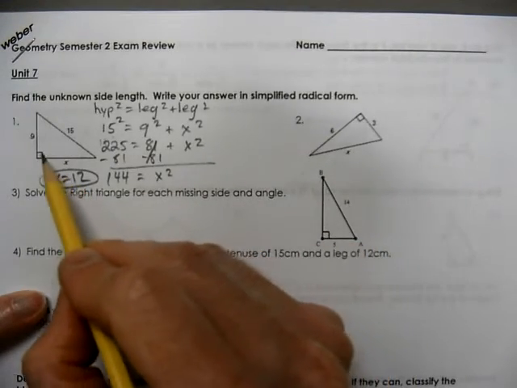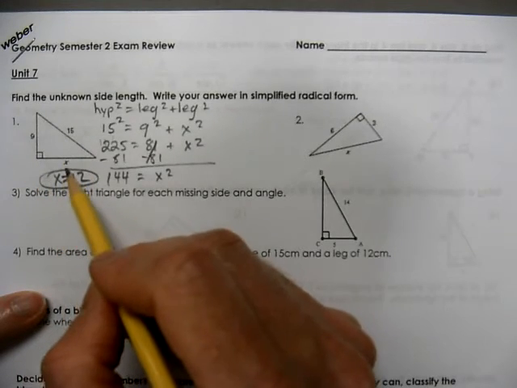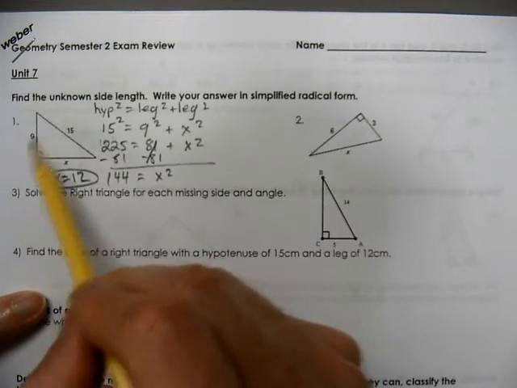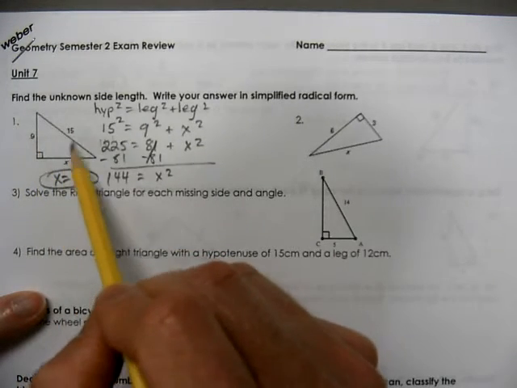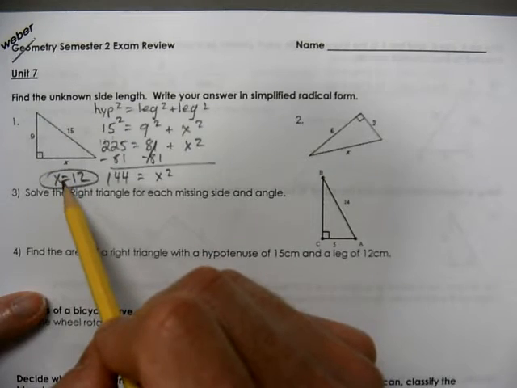Which means that 9, 12, 15 is a Pythagorean triple. There are three integers. If you reduce those, 3 goes into all of those. 3, 4, 5. Very common Pythagorean triple.